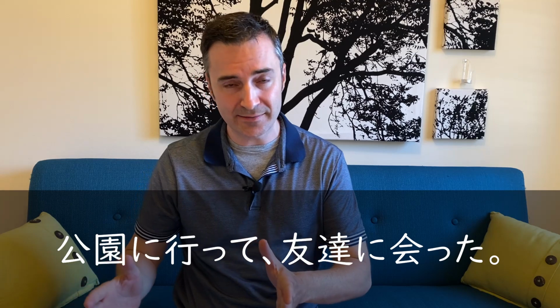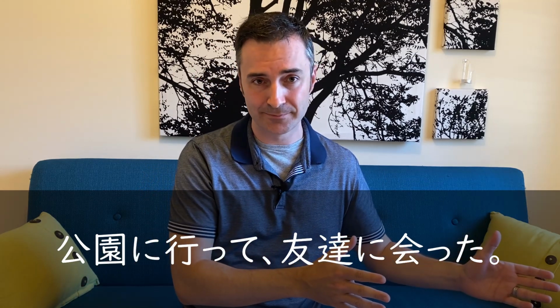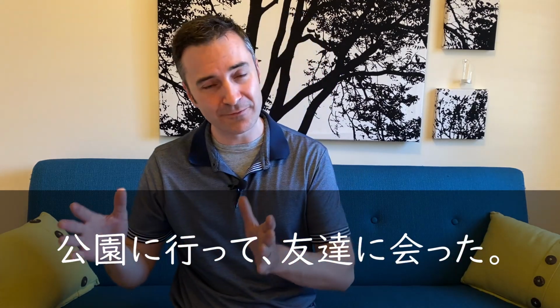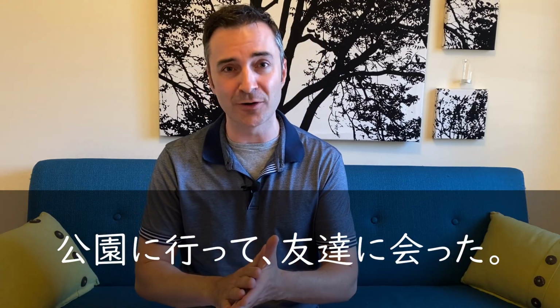Have you ever encountered a Japanese sentence made up of two parts where the first part ended not with the te form like you might expect, but instead with the mas stem? For example, here's a really simple sentence that you might learn while you're studying conversational Japanese. 公園に行って友達に会った. I went to the park and met a friend. And notice that that first half ends with the te form of iku, itte.